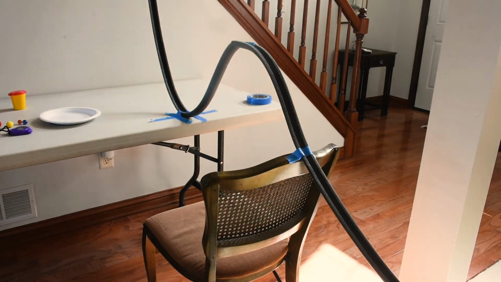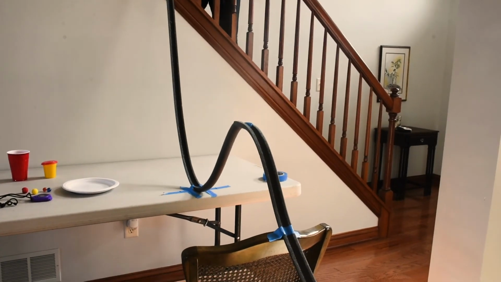So this is what happened when we made the roller coaster at my house, and this is how we adjusted it until we could get the marble to complete the run.